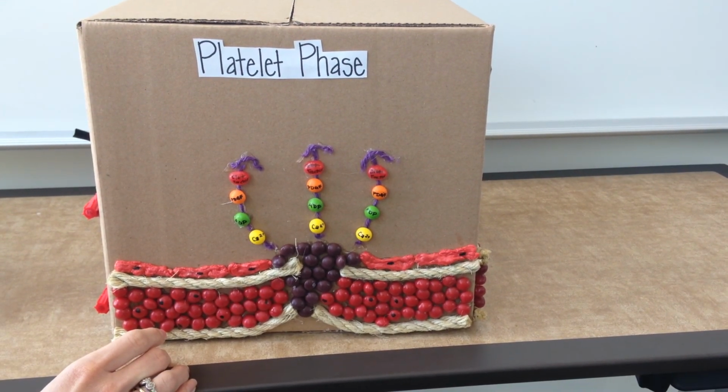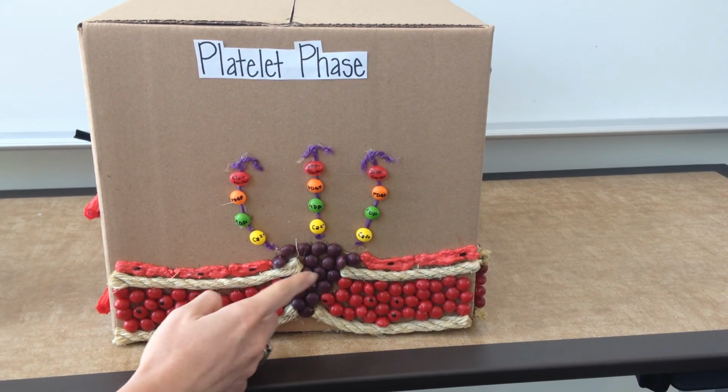A plug may form in the injured site. Here you see the platelet plug.